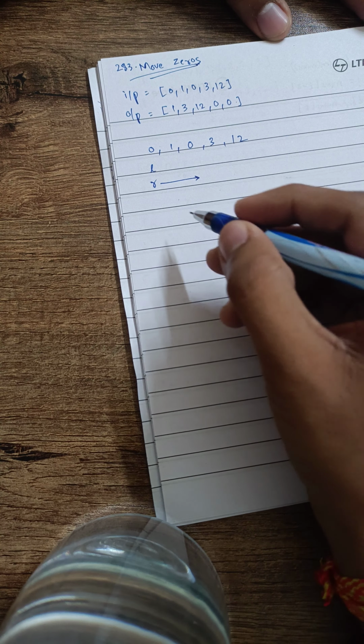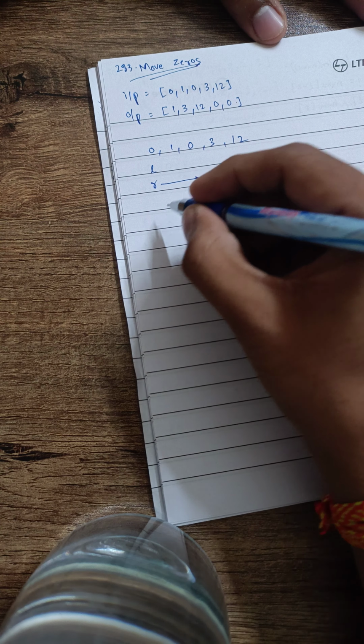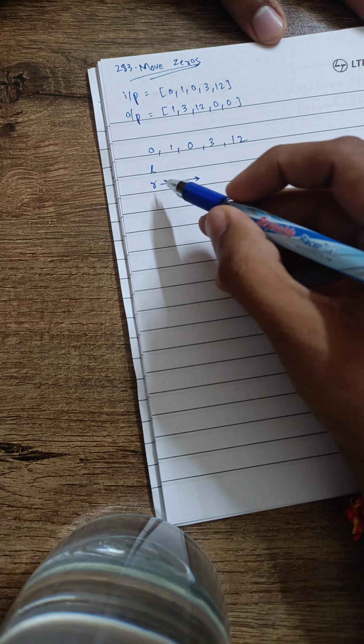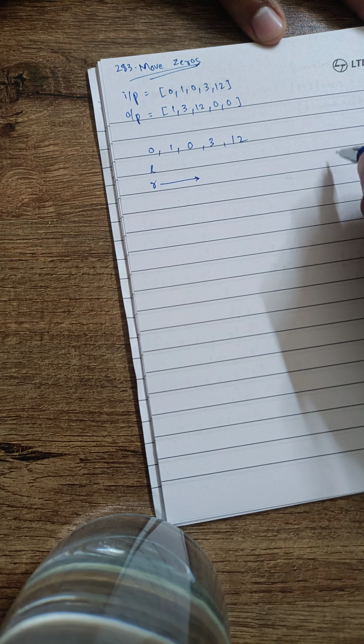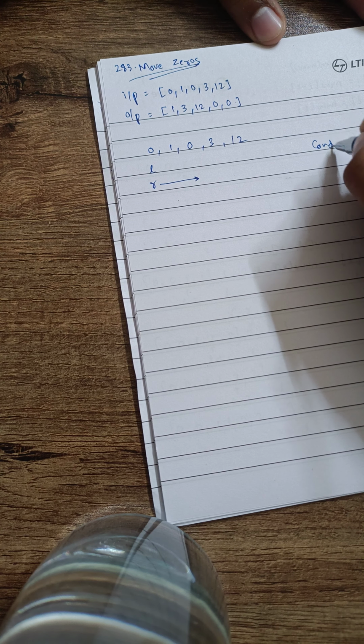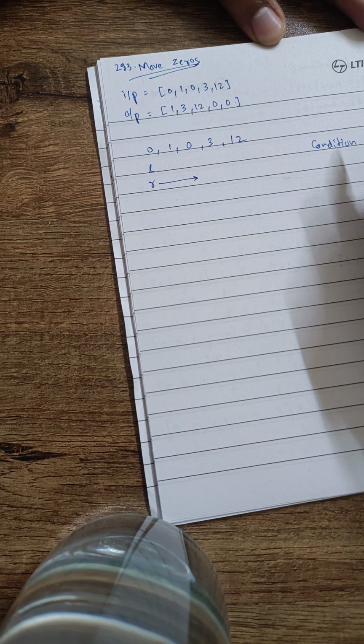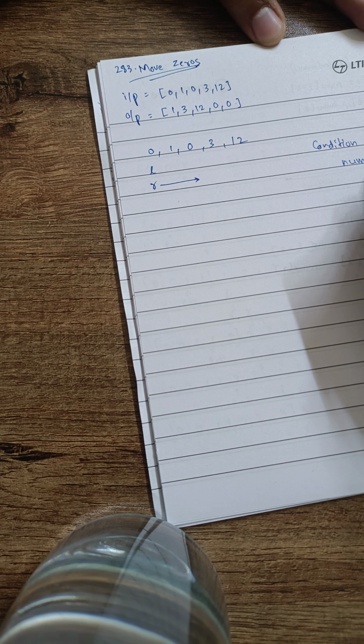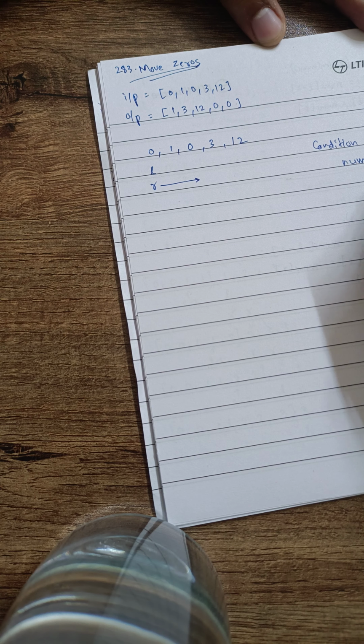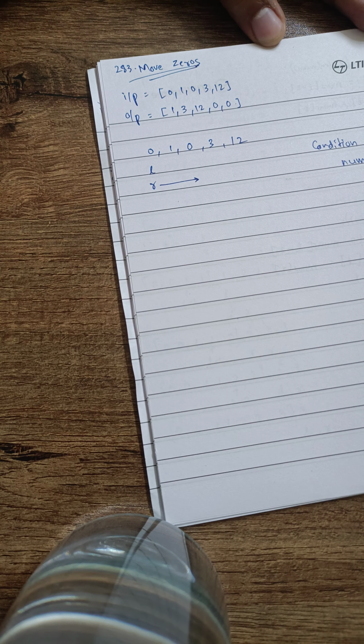So in this particular example, I'll show you a walkthrough. First I'll write the condition. What will the condition be? I will check if nums of R is not equal to 0.